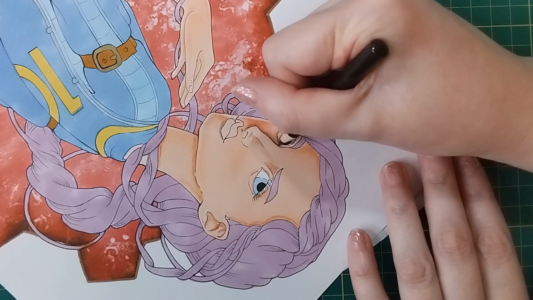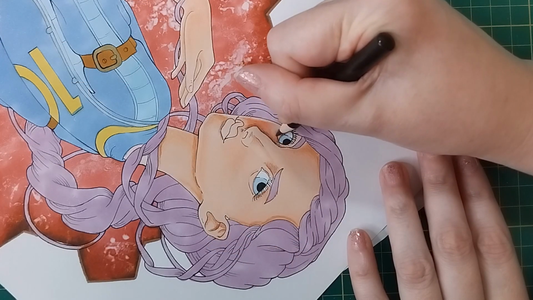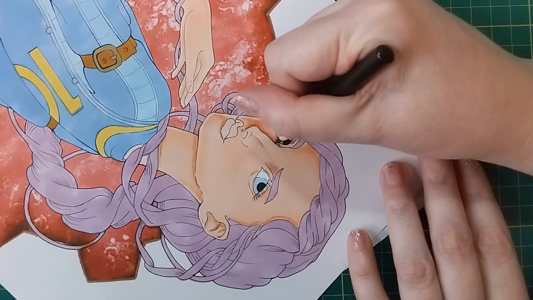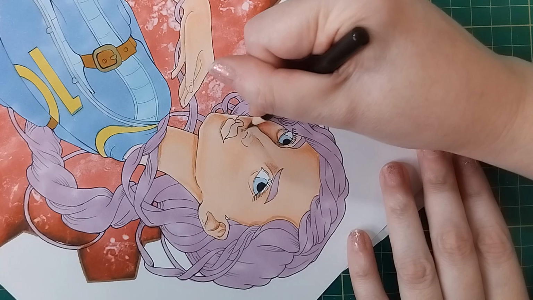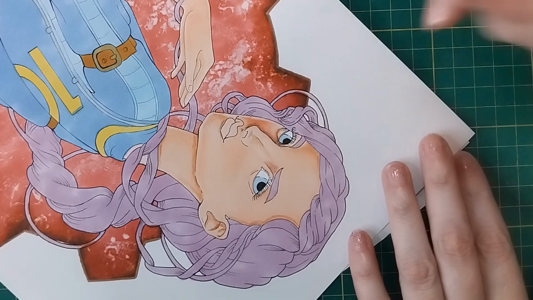The first time I use each pencil, I'll try and mention it, but no guarantees. This is me. I do tend to get carried away while I'm doing anything like this, something I'm really excited to do.